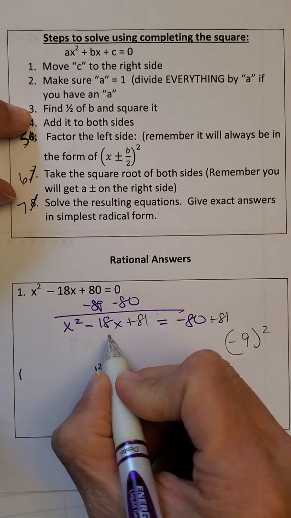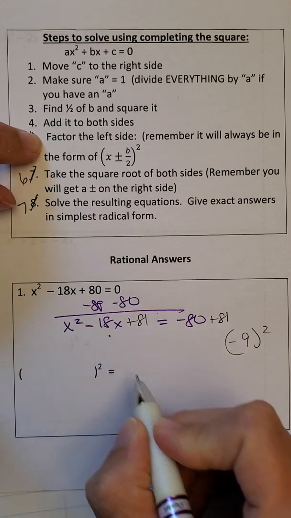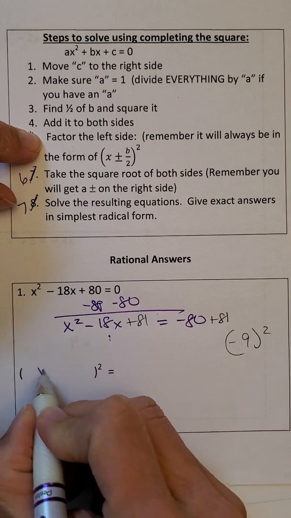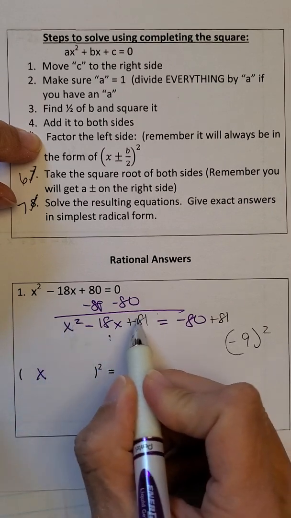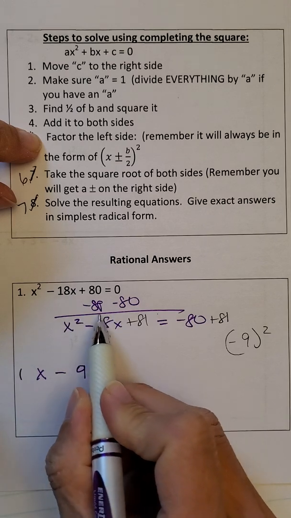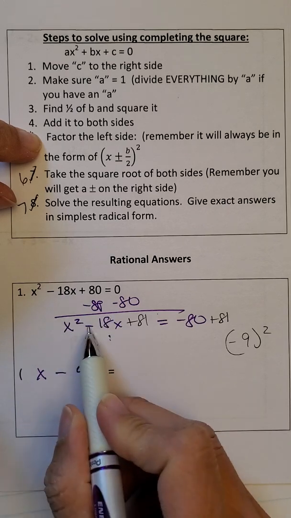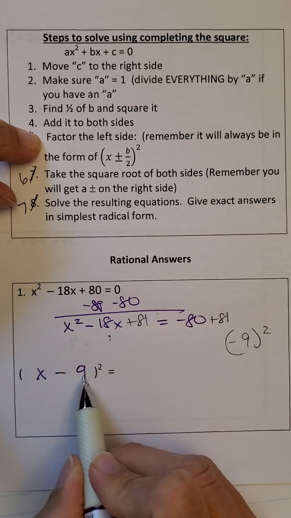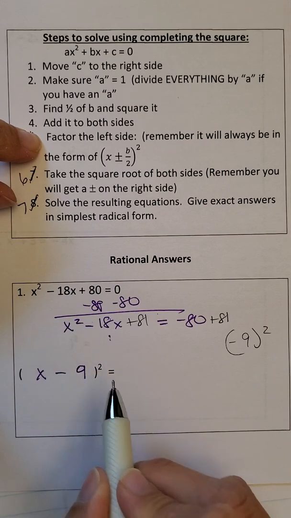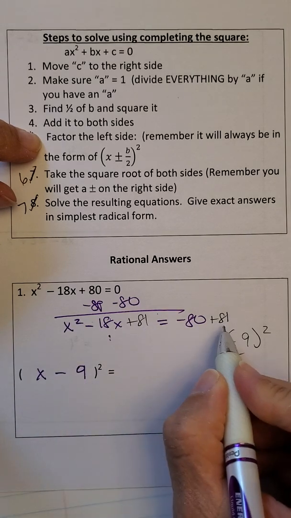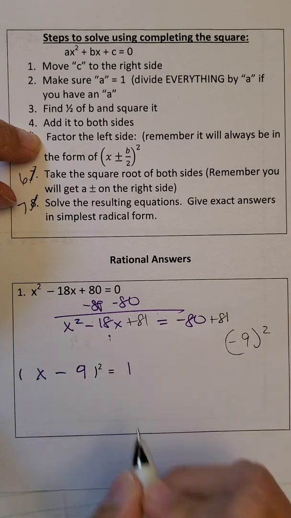Got it. Okay, now factor the left side. So I'm going to factor it, and that's what this is here for. So I'm going to put that over here. Remember, it's the square root of this, the square root of that, or half of this. That sign is always going to be the same as the linear coefficient originally. So half of b squared goes here. Half of b goes here, or the square root. So we get x minus 9 squared. Negative 80 plus 81 is 1.